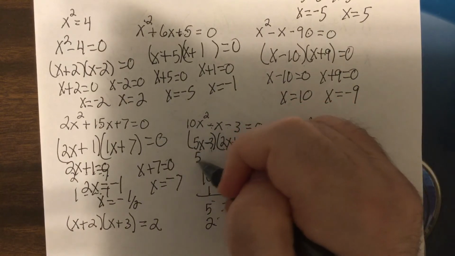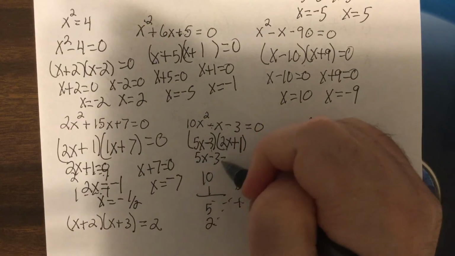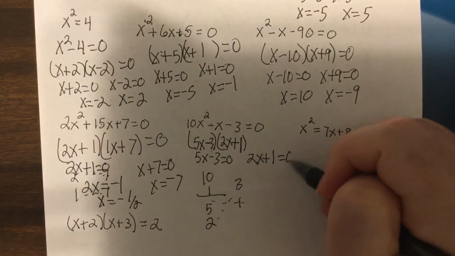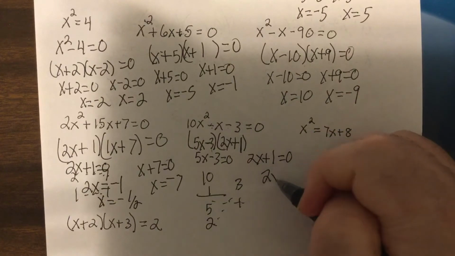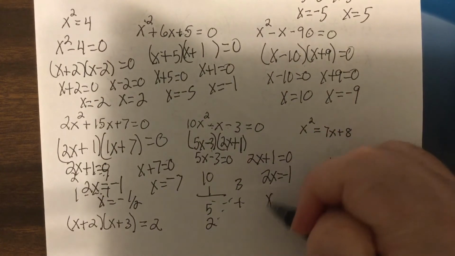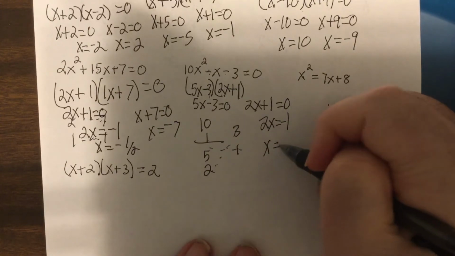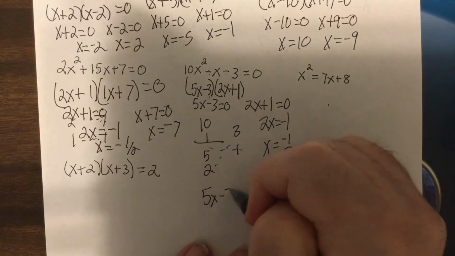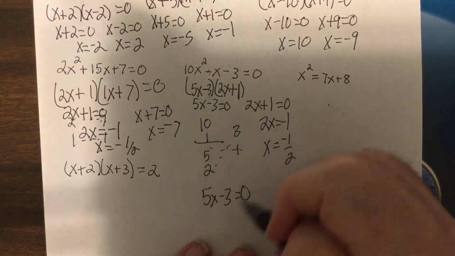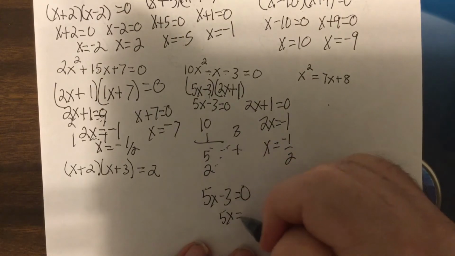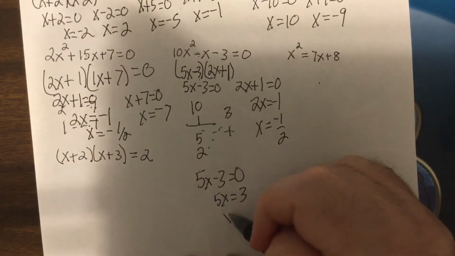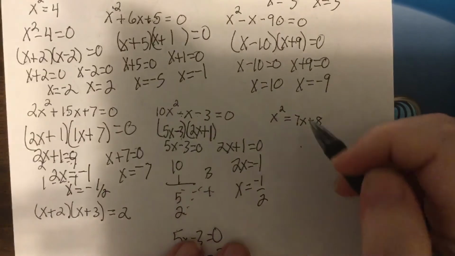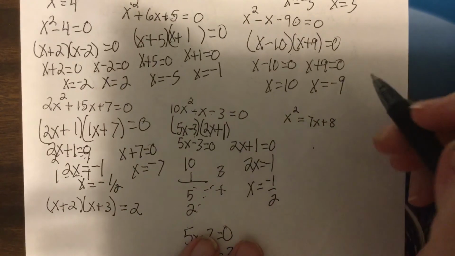So I'd have 5x minus 3 equals 0. 2x plus 1 equals 0. So that'd be 2x equals negative 1. x equals negative 1/2. 5x minus 3 equals 0. So I'm going to add 3. Divide by 5. Now this one, you got to have the whole polynomial on one side.